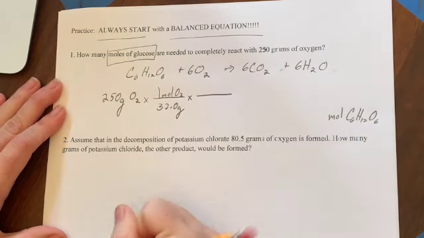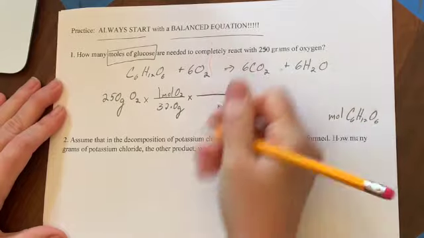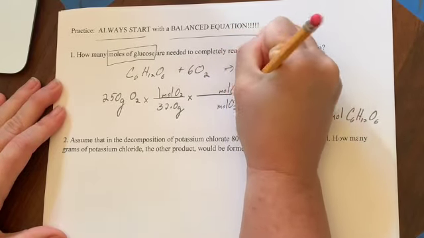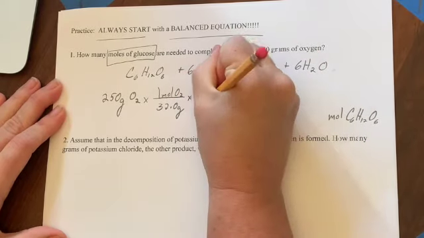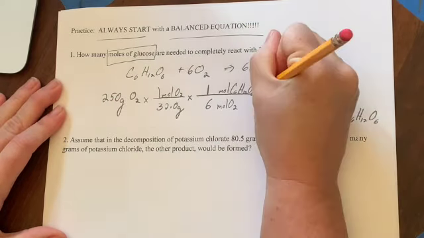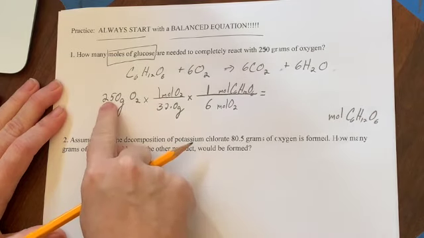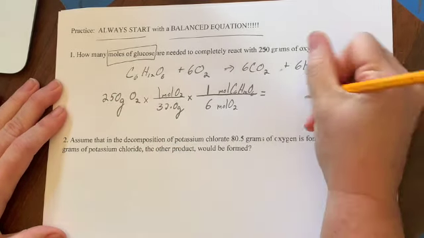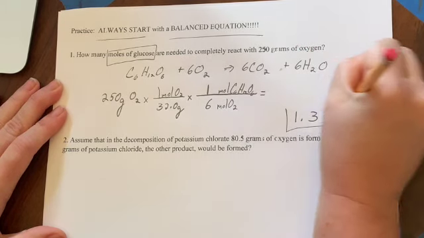Here we go with my mole to mole ratio. I want to get rid of oxygen, so it goes on the bottom. I want to go to glucose, so it goes on the top. I'm going to look at my balanced equation. I have a 6 in front of that O2. I have a 1 in front of the glucose. I punch that in my calculator, so it's 250 times 1 times 1, so 250 divided by the product of 32 times 6, and that should give you 1.3 moles.